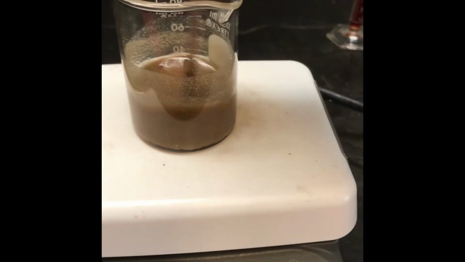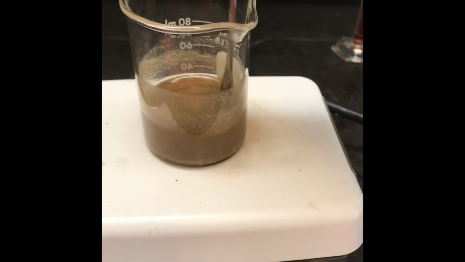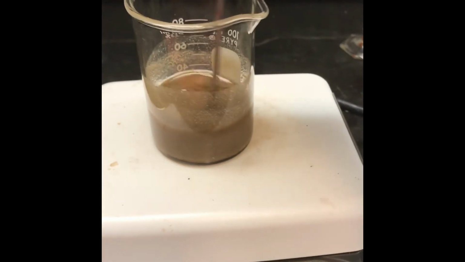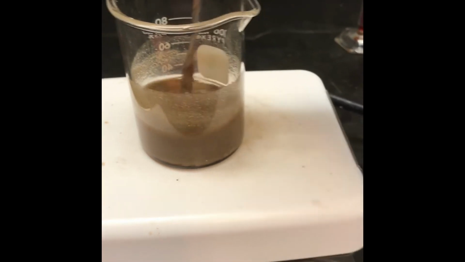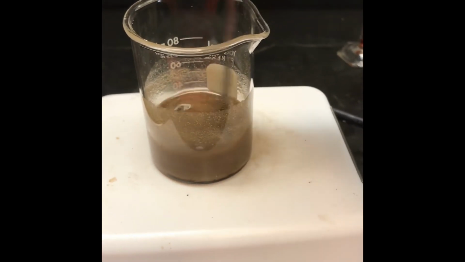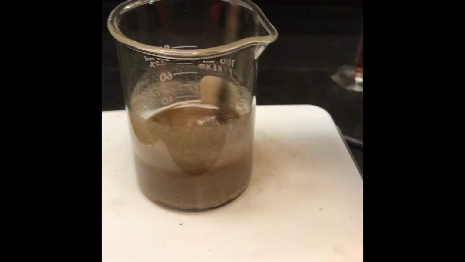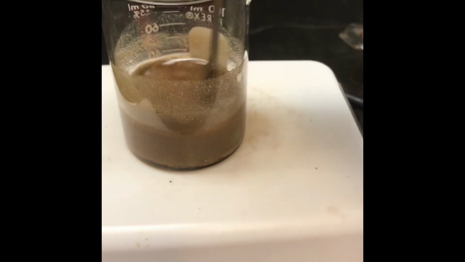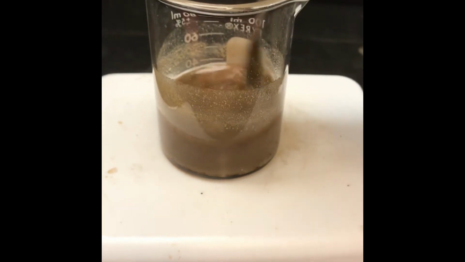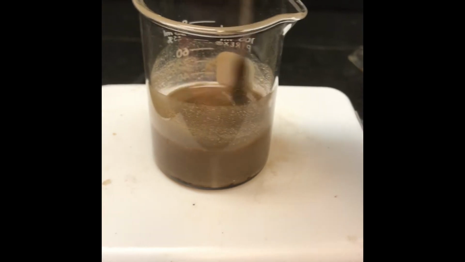So if I dissolve all of my material in the minimum amount of hot solvent, as it cools down to room temperature, it no longer has that same solubility ratio, so it will start to crystallize out. If I allow it to go slowly, it'll crystallize out nicely. If I force it too fast or fiddle with it too much, it'll end up giving us microcrystals, and it'll look more like a precipitate rather than a nice crystalline solid.